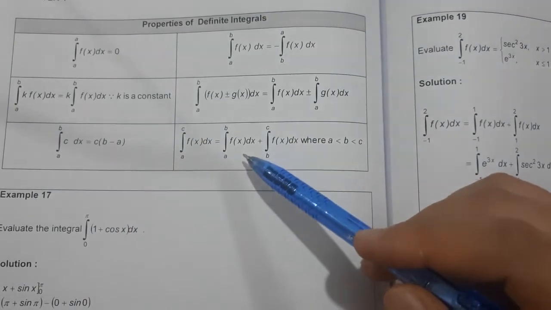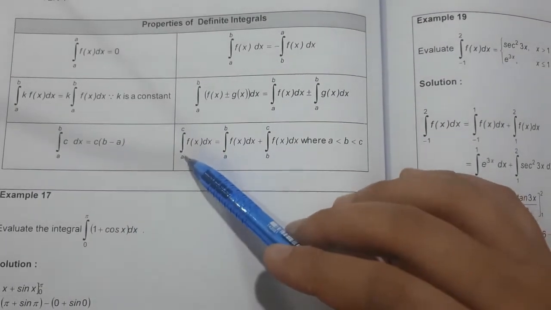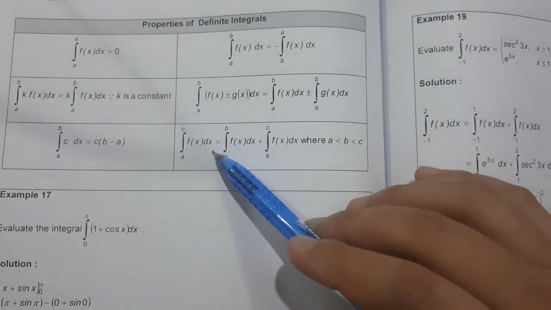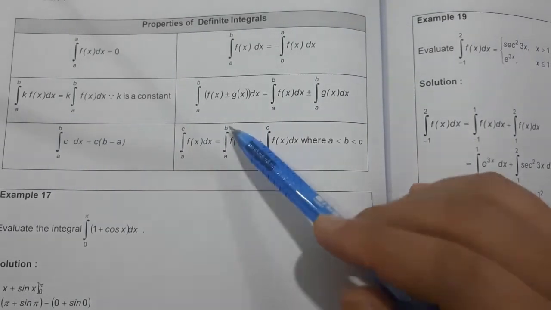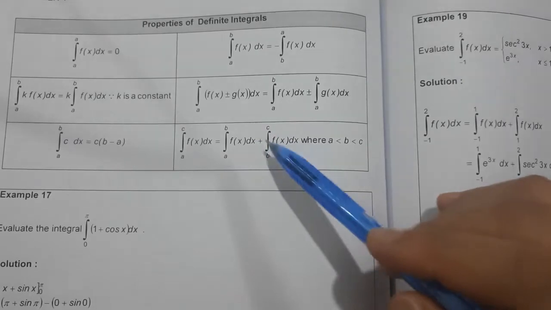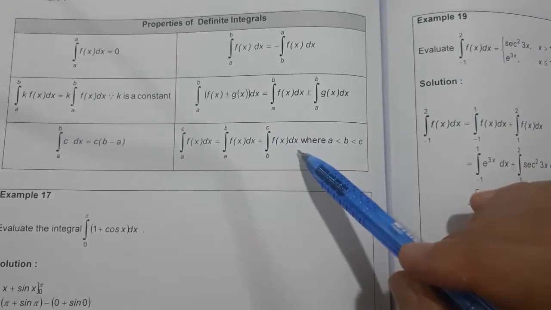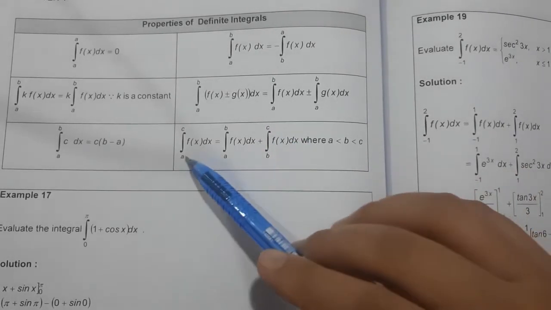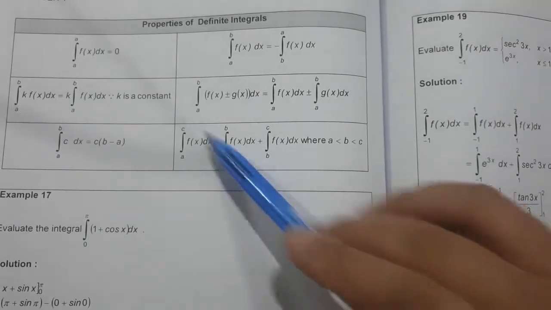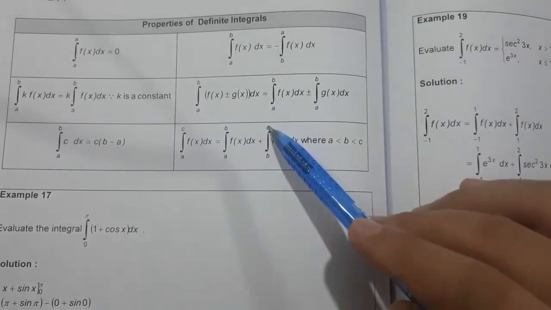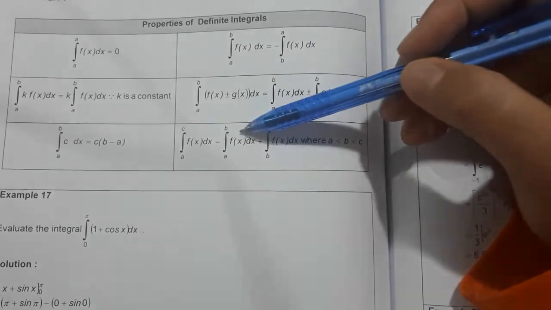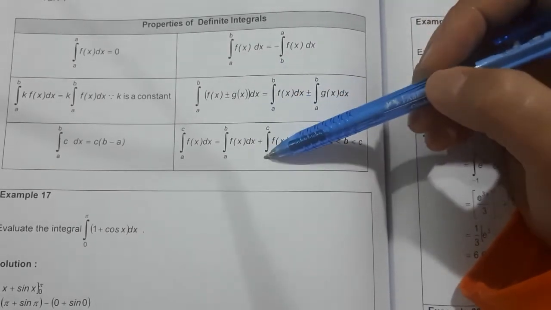And finally, the last property, integration from a to c of f(x) dx equals integration from a to b of f(x) dx plus integration from b to c of f(x) dx. We must make sure we start from the same limit a and end with the same limit c, and then in the middle we have limit b.